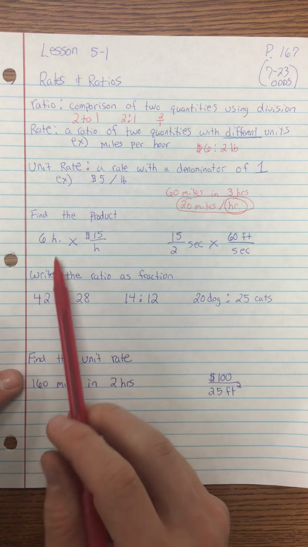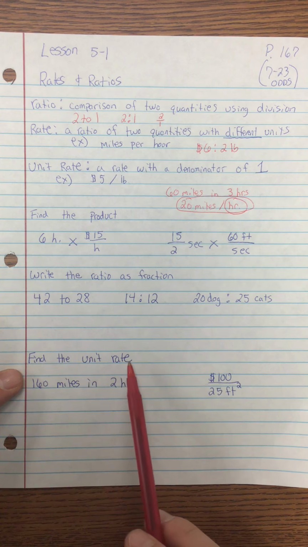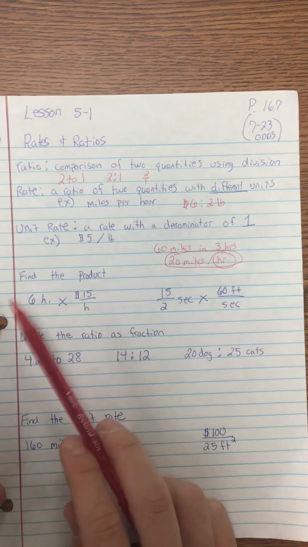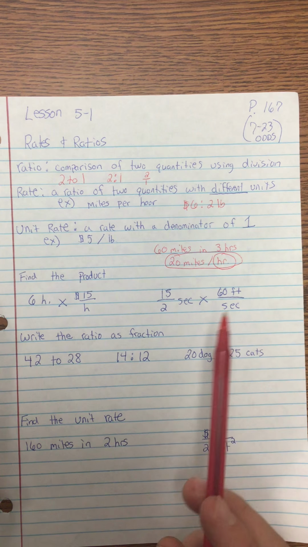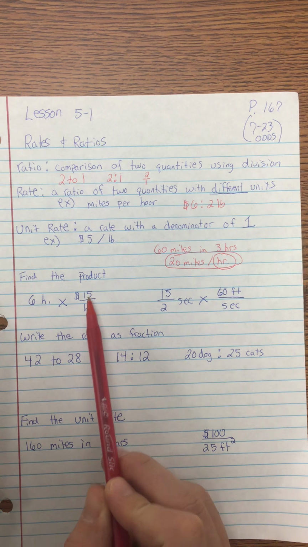You're going to be asked to find the product, write the ratio as a fraction in simplest form, and then find the unit rate today. When I find the product, well, product just means to multiply. Okay, so here's an example. 6 hours and $15 per hour.